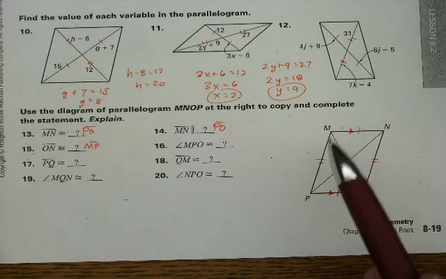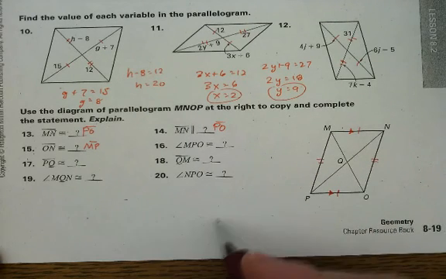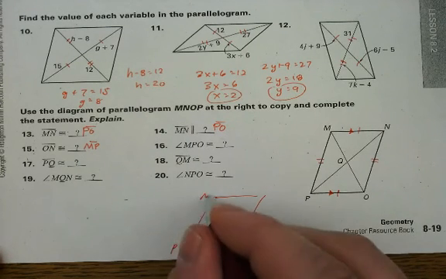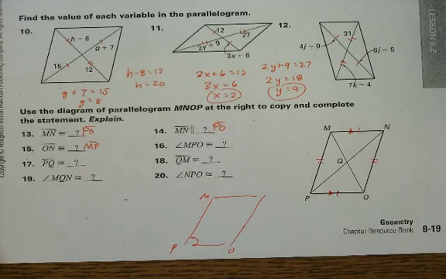Angle MPO. Let's trace this with our finger or our pencil. MPO. That's this big angle down here. So if I was to redraw my parallelogram, we're talking about that angle right there. It's a little bit easier sometimes to see a parallelogram when you don't have the diagonals on it.